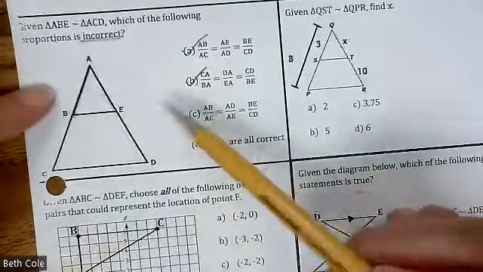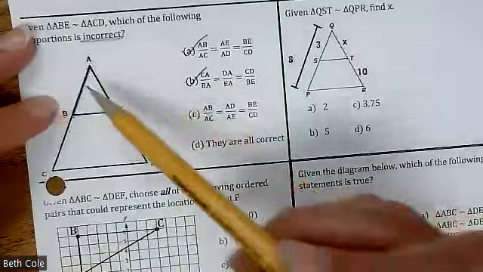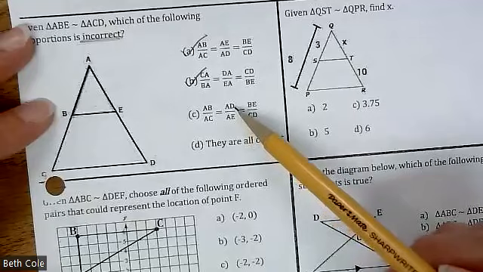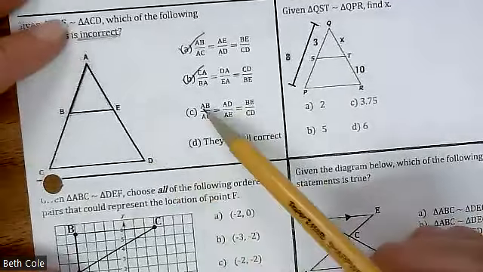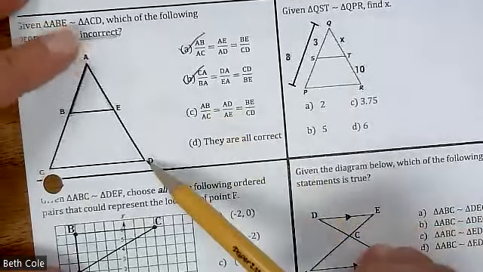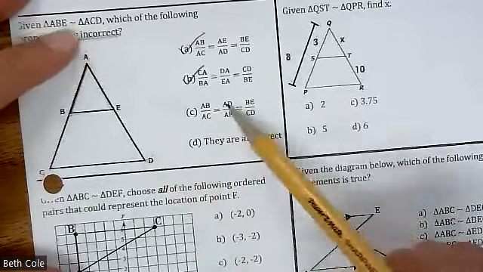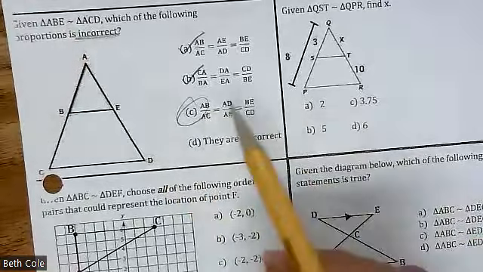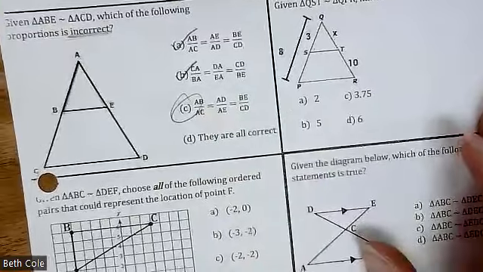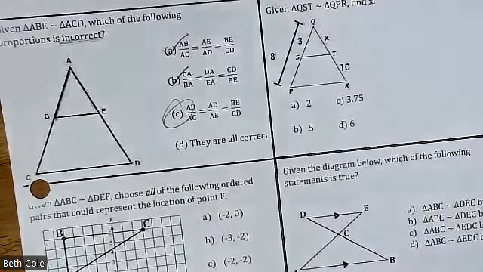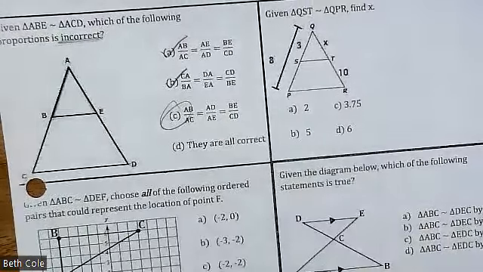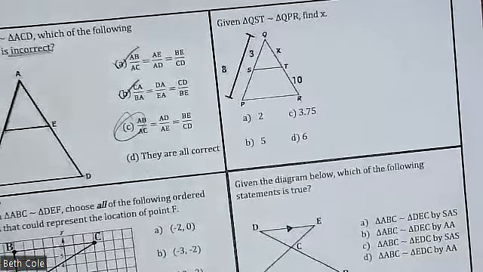So let's see. AB is the little one. AC is the large one. And then, oh, this one's going to be wrong because this was little to big, and then AD is the big triangle and it goes big to little. So it's switched on us. So that's the one that's wrong. It's little to big matches up little to big, and if they switch it on you, then it's not going to be right.